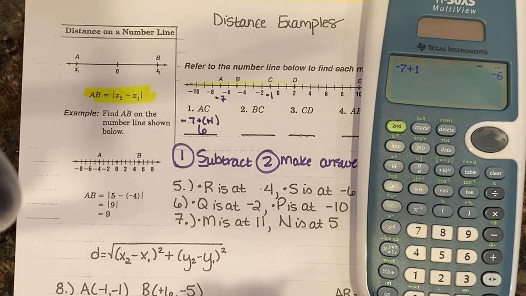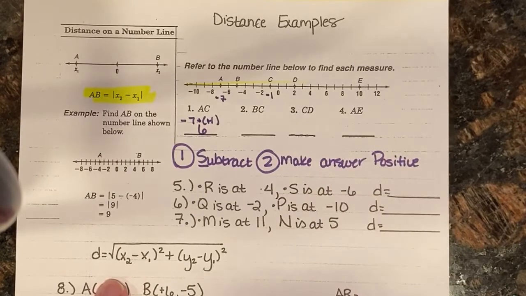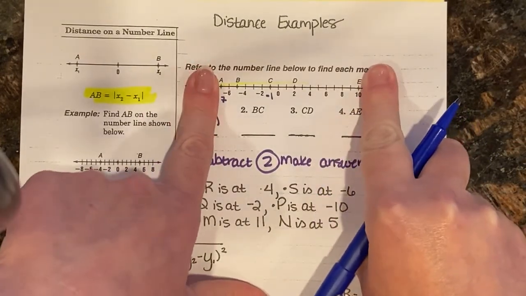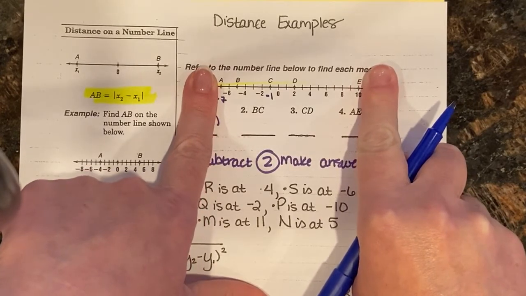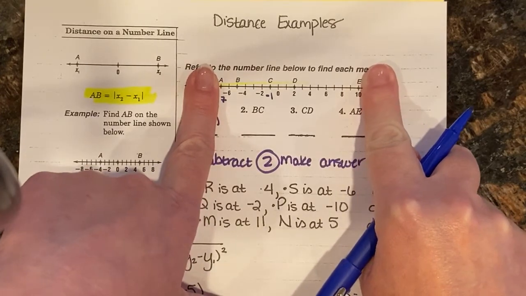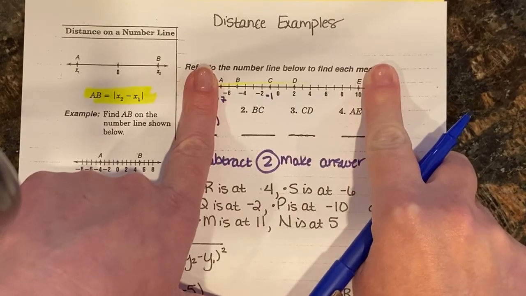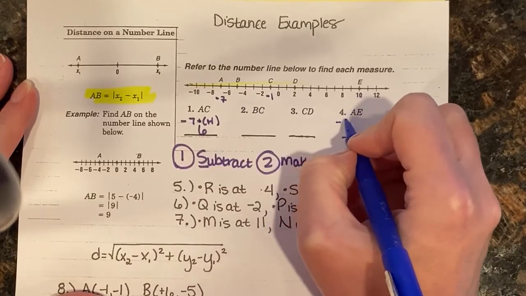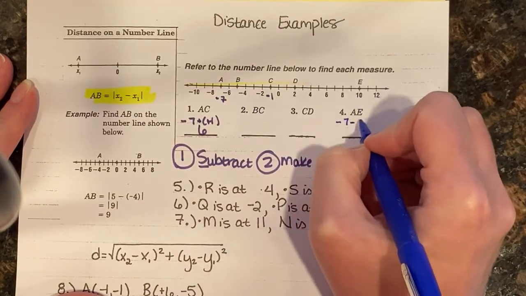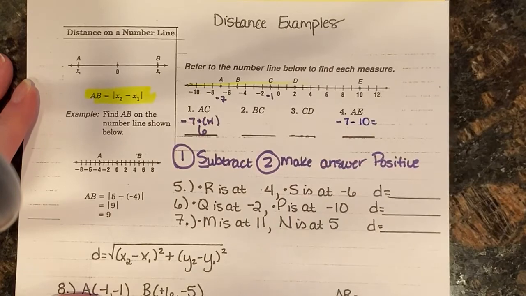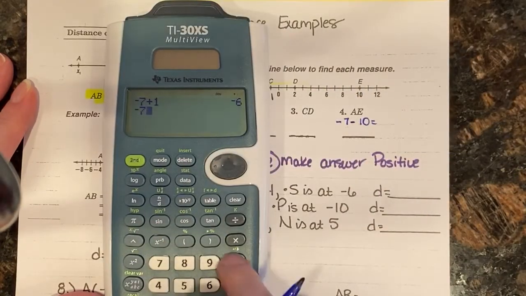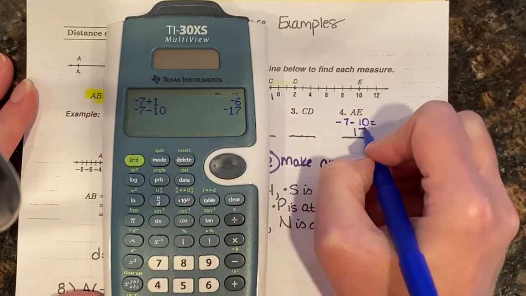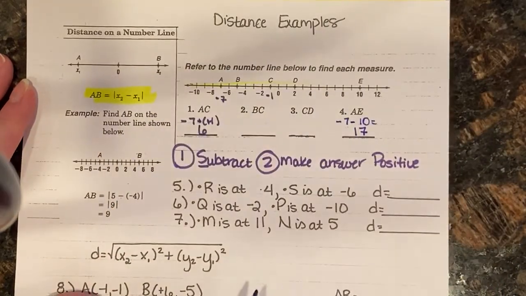Then I'm going to do one more. You can also use some common sense. Like I'm going to come down here and do AE. Here is A, here is E. That's a long distance. That's a fur piece, as my grandfather would say. You shouldn't get a small number like 2 or 3 or something like that. A, I already wrote that down, is at -7. E is at 10. Subtract the two numbers, make it positive. So instead of -17, it's going to be +17.